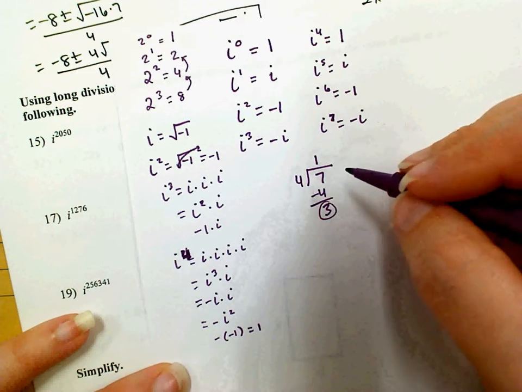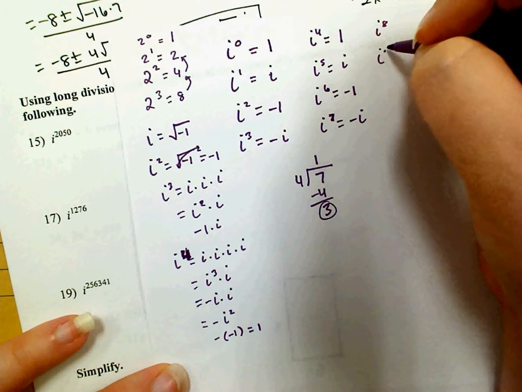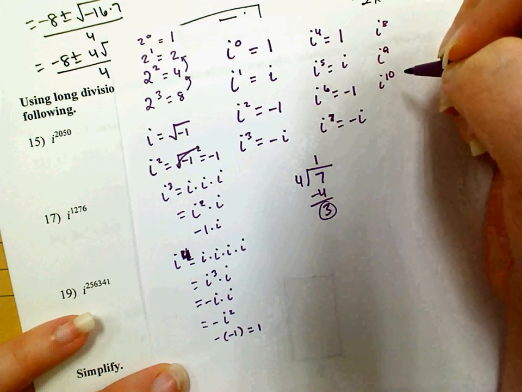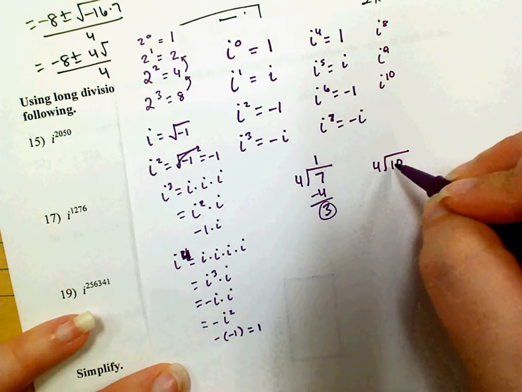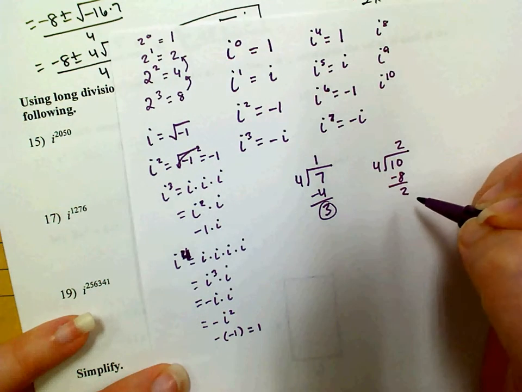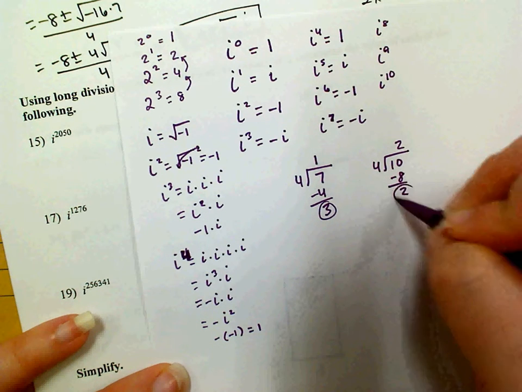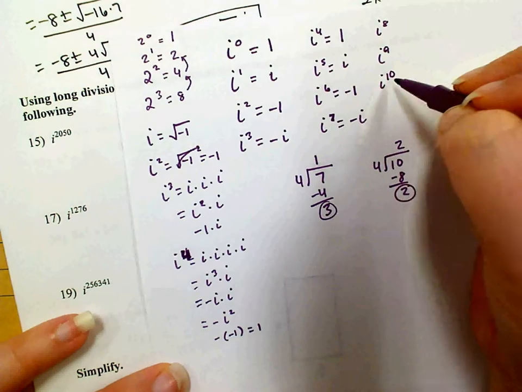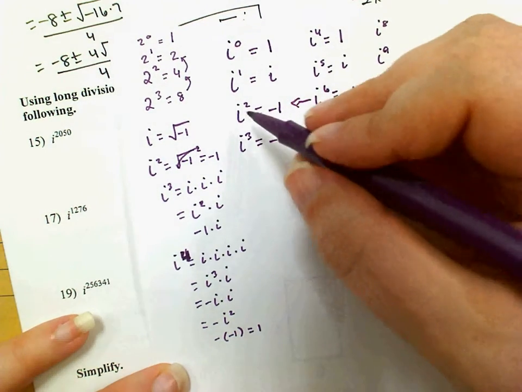So that's 7, i to the 8th, i to the 9th, i to the 10th. So if I were to think, how many times does 4 go into 10? 4 goes into 10 2 times. 4 times 2 is 8. Subtract, and I get 2. So 4 goes into 10 twice with a remainder of 2. And i to the 10th is the same thing as i squared, which is negative 1.